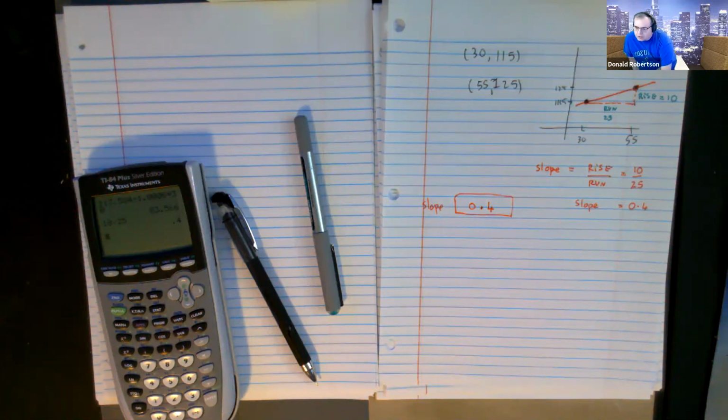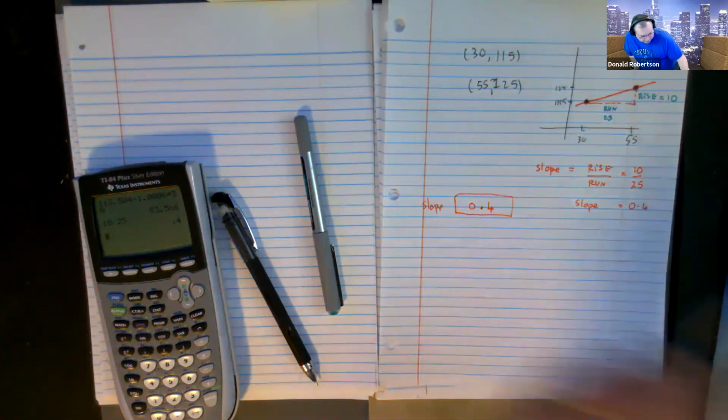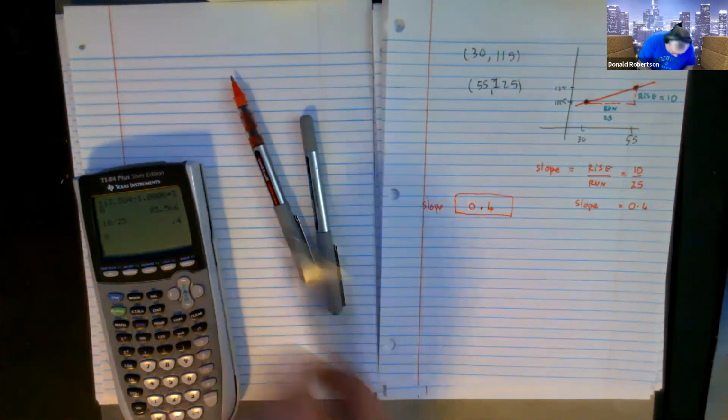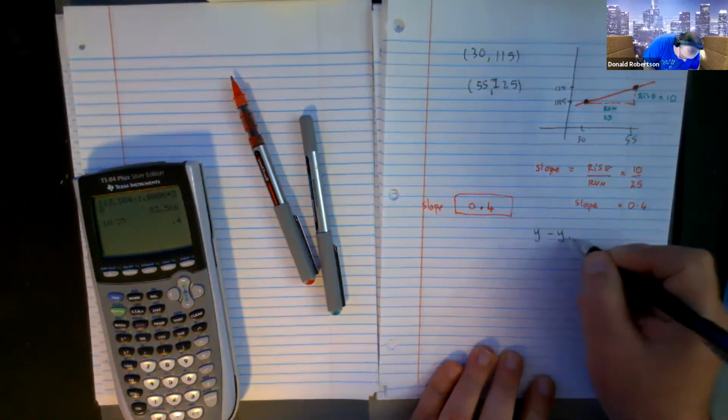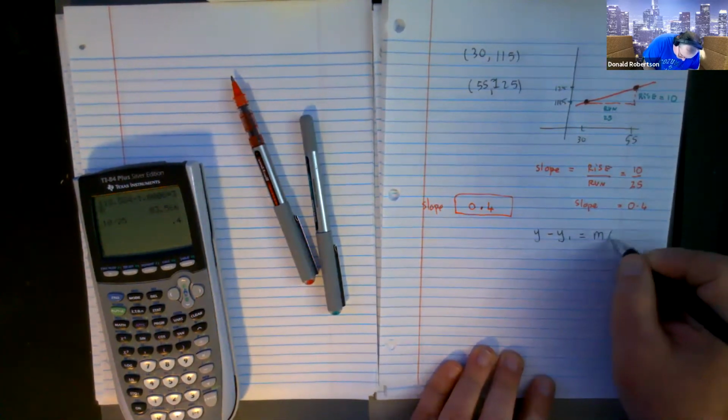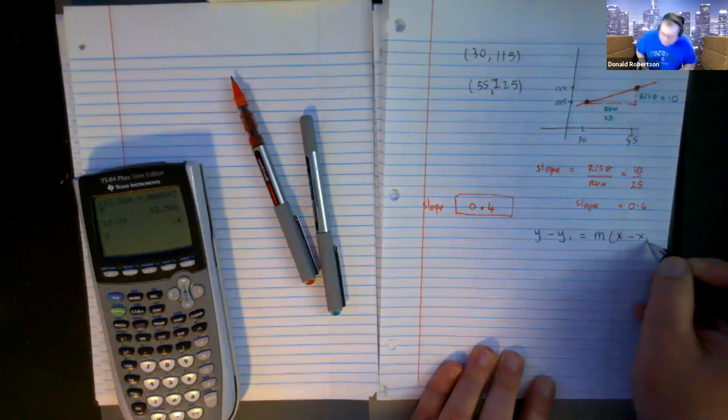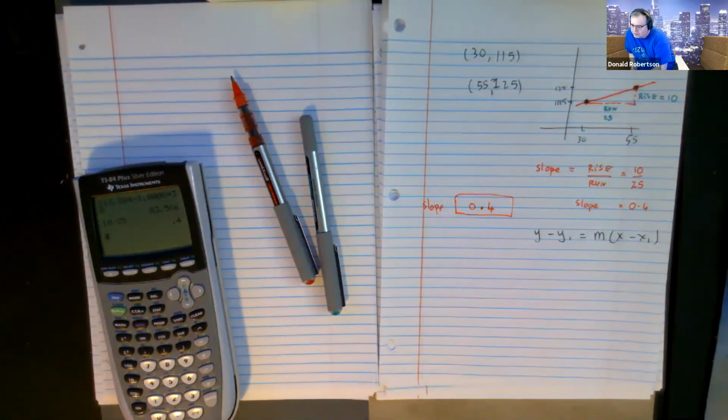I need to find the equation of that line. Now, I don't know who you get taught by, because I know there's at least two versions of this formula. I'll put down the one that I think you might have seen, because this is the most common one. Have you ever seen that equation for calculating a line? y minus y1 equals m, x minus x1.